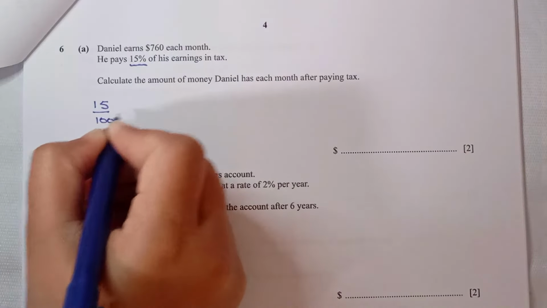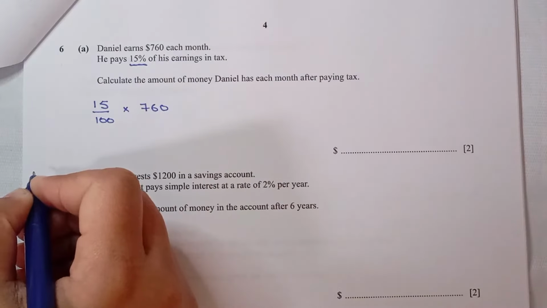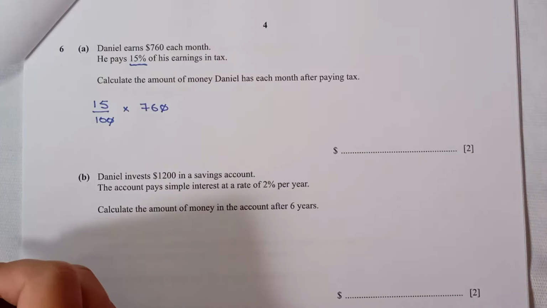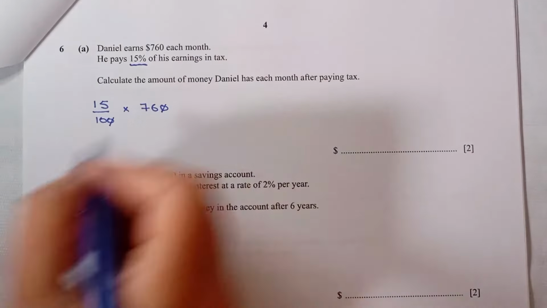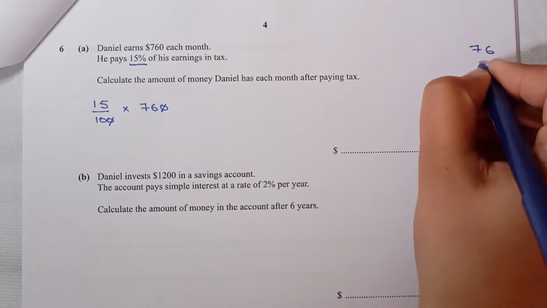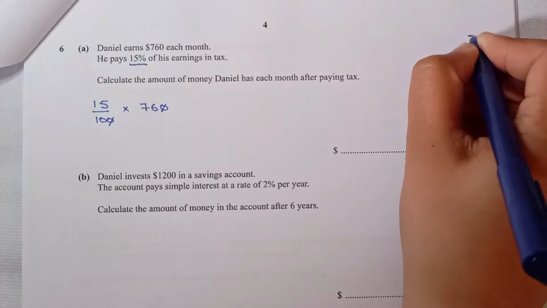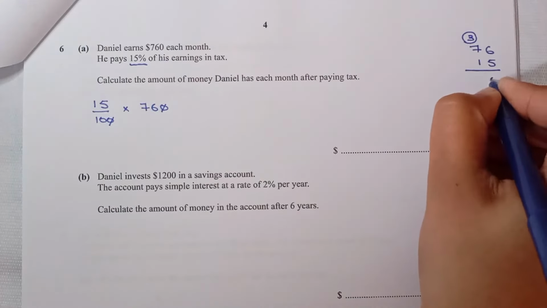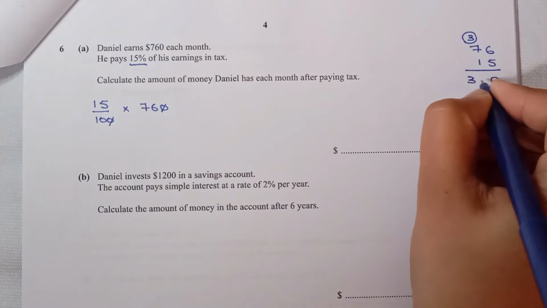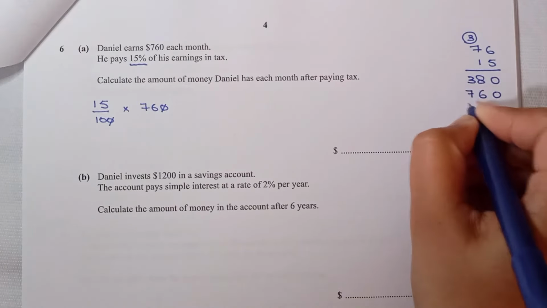15% of 760, right? So we have 0 is cancelled with 0. We have 15 times 76 and dividing by 10. So first we need to do 15 times 76, 76 and 15. 5 times 6 is 30. 5 times 7 is 35, 36, 37, 38. And we have a 0. 1 times 6 is 6, 1 times 7 is 7.